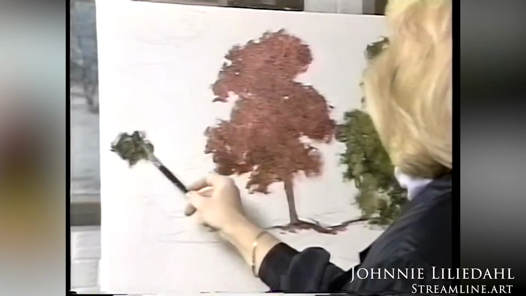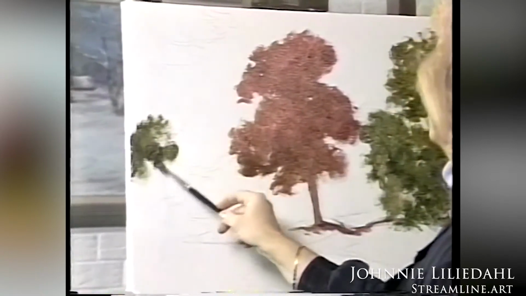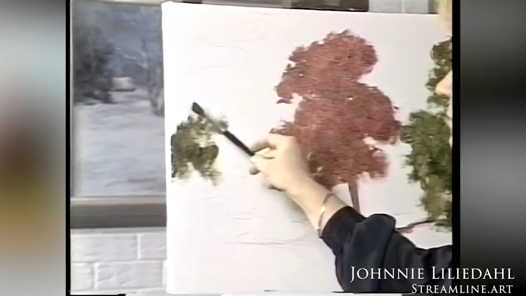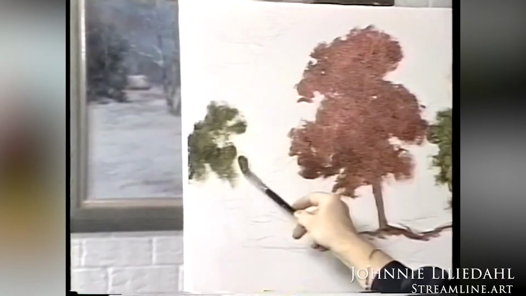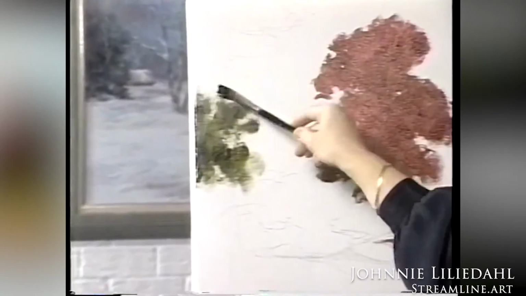Some of these greens are softened and neutralized with the addition of the colors that we used in the central tree.